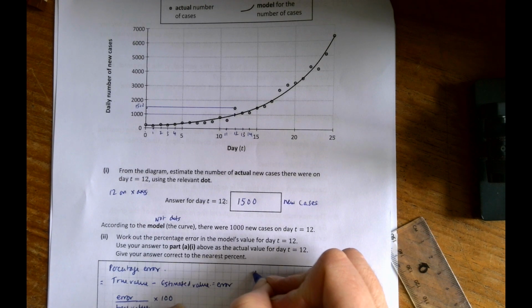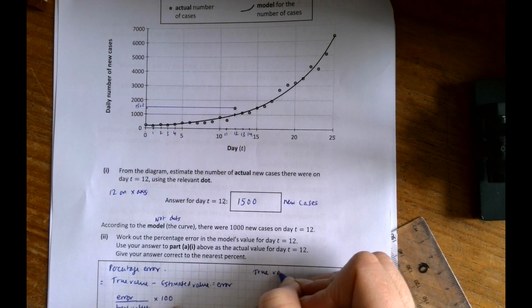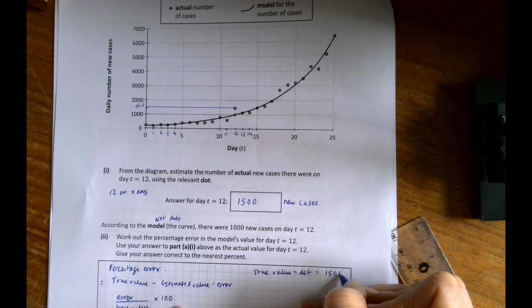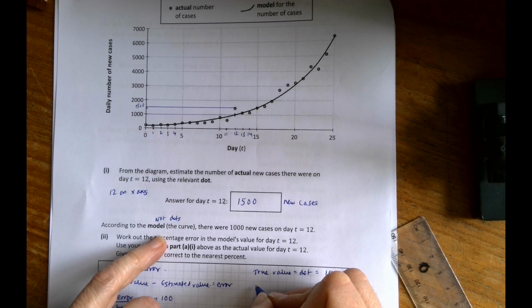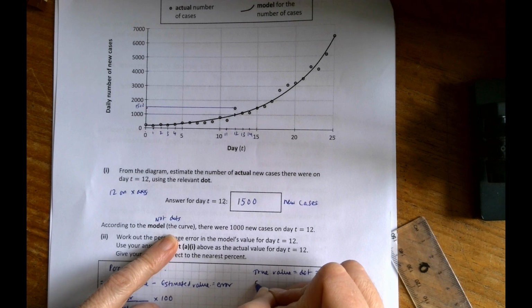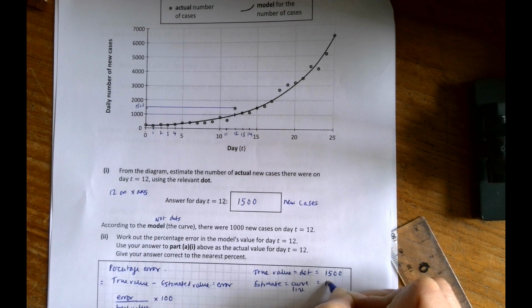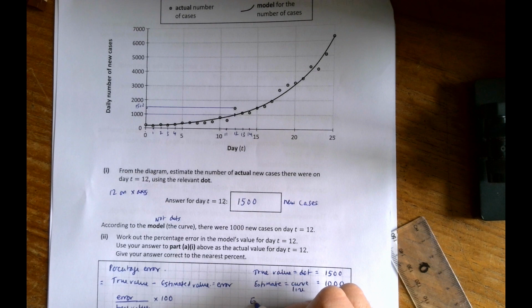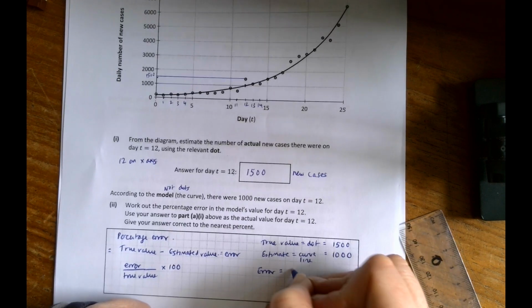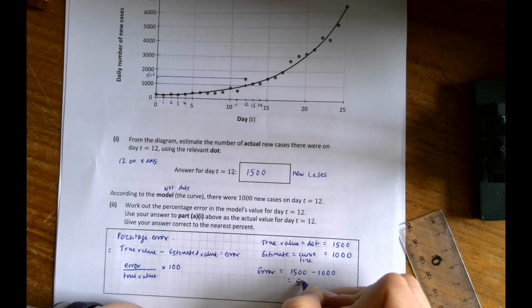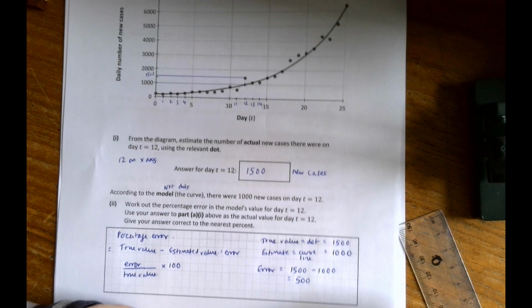The true value is the dot, which was 1,500. The curve is the estimate, the line, which is 1,000. So the error is equal to 1,500 minus 1,000, which is 500.